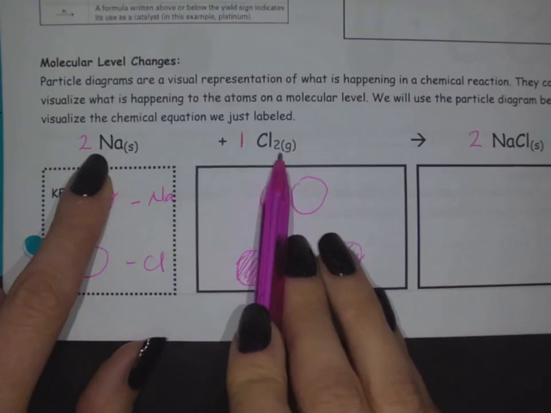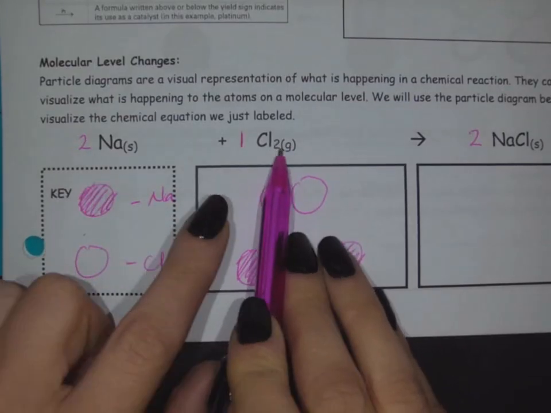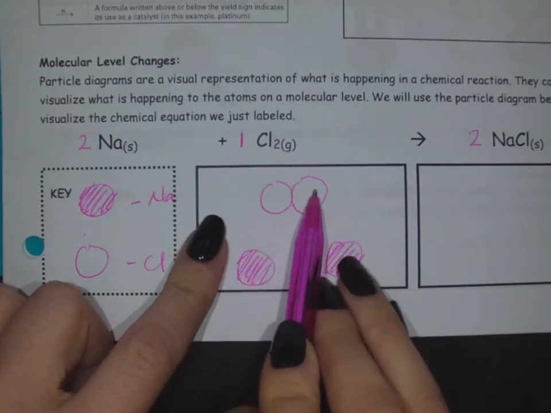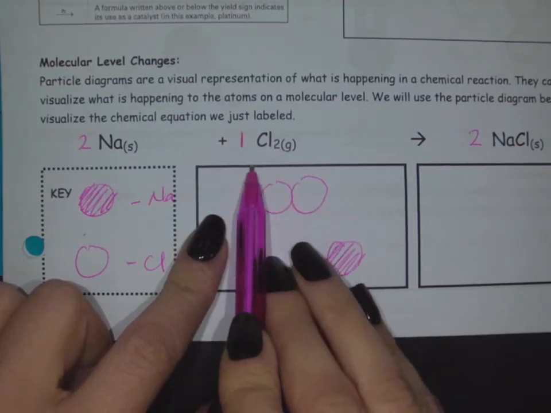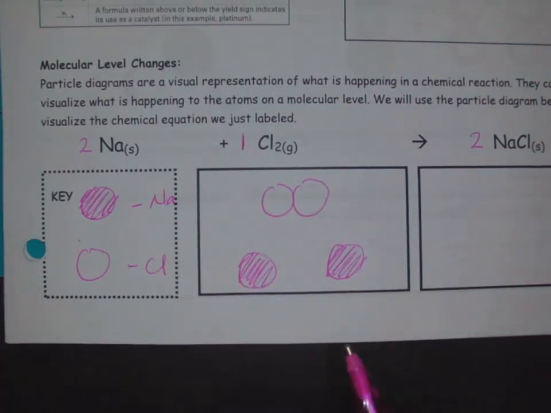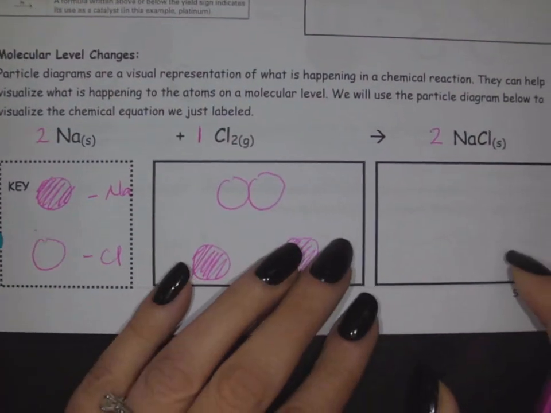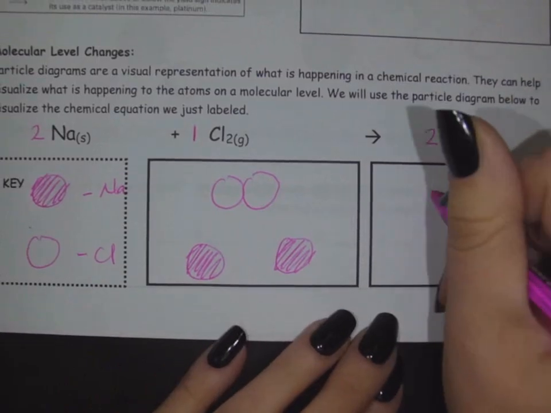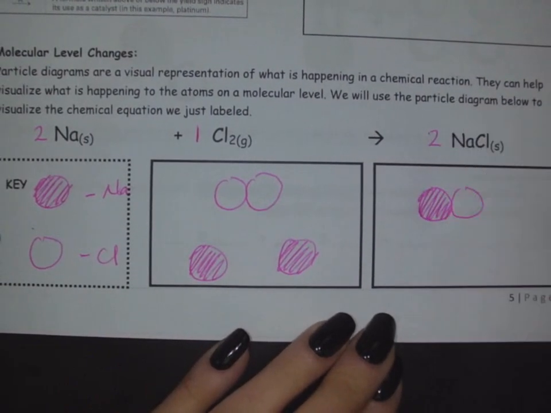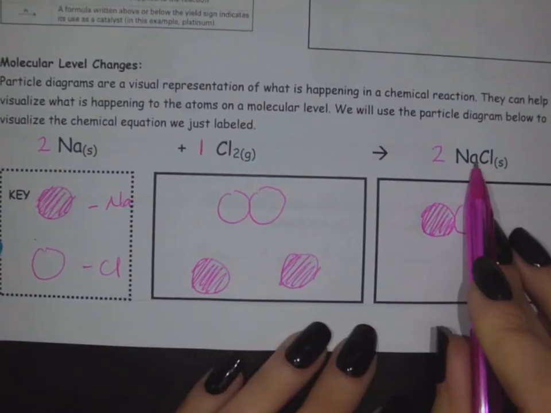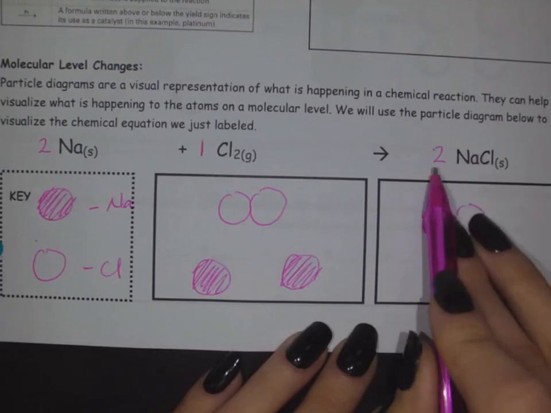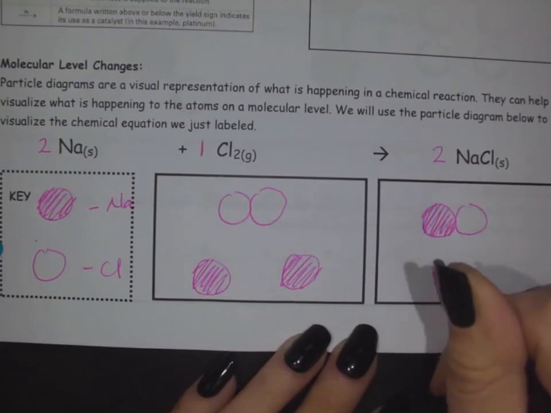This is a subscript of 2, so in a molecule of Cl2, there are 2 chlorines, but I only have 1 connecting molecule. And this is going to make 2 NaCls. Here's my sodium, here's my chlorine. That is 1 Na and 1 Cl, and they're chemically bonded. But I need 2 of those.